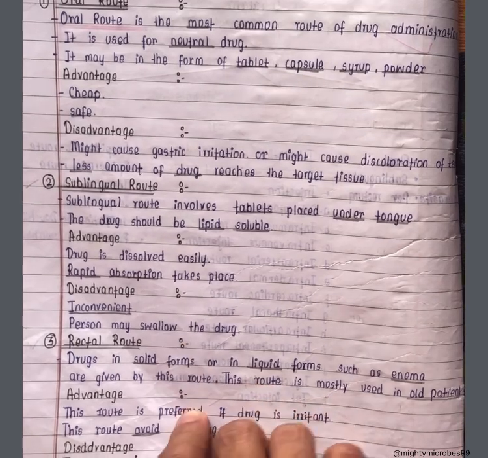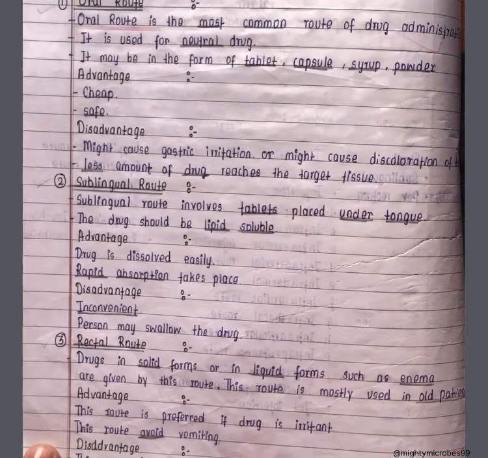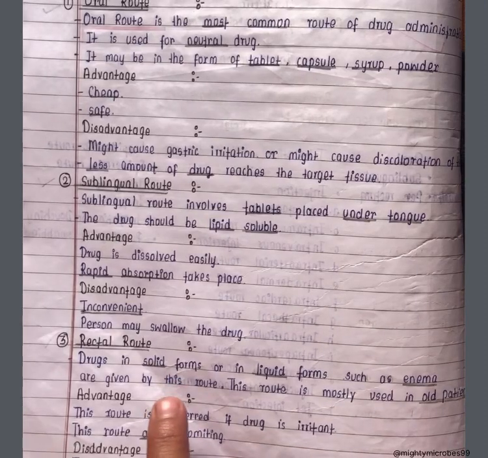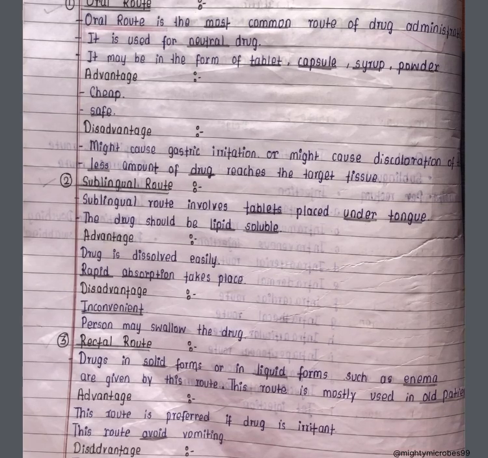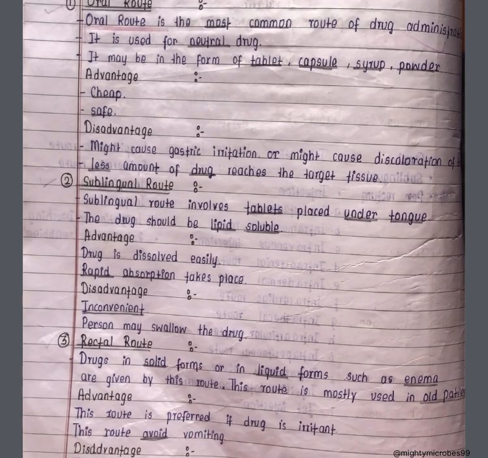The last type of this enteral route is the rectal route, where the drug is in solid or liquid form such as an enema, and this is used for old patients. But this route is not acceptable to the patient. Why is this route used? To avoid vomiting. One more disadvantage is that this route may be irritating too.